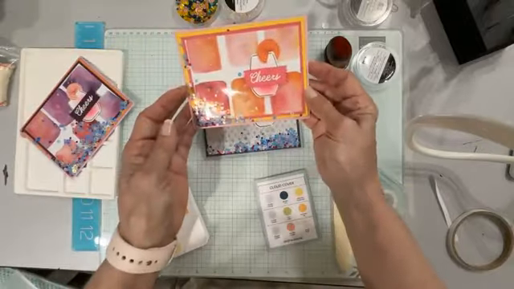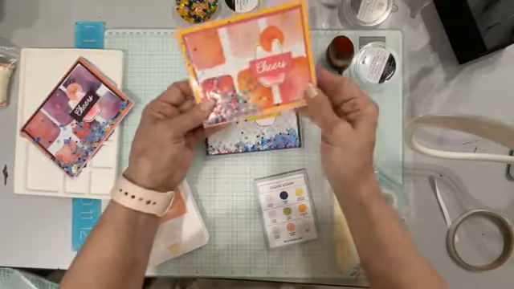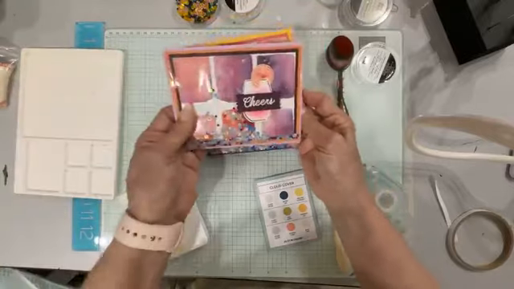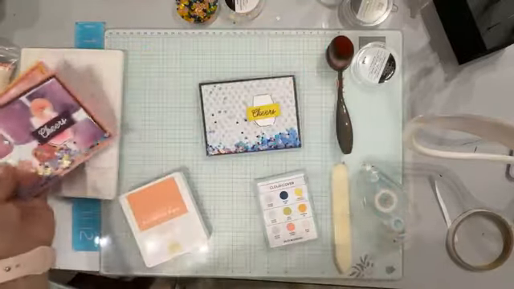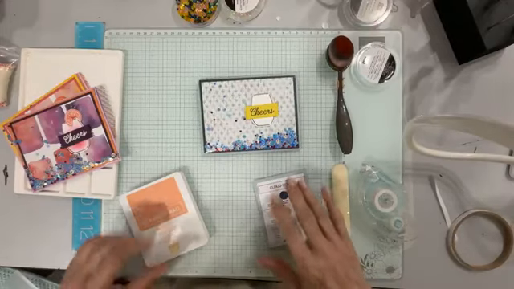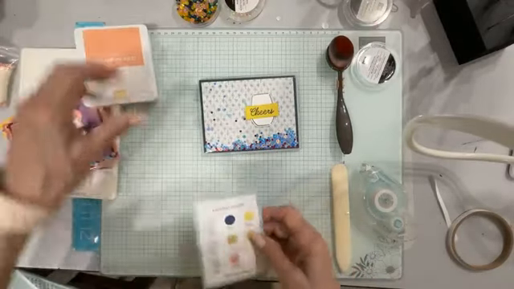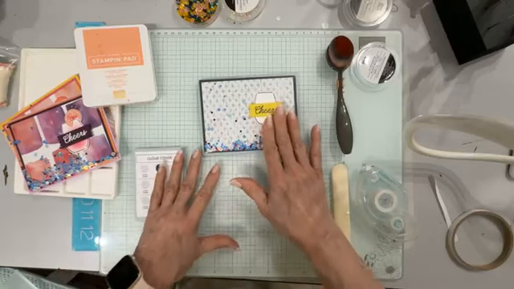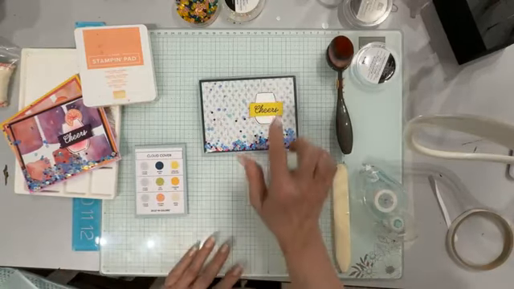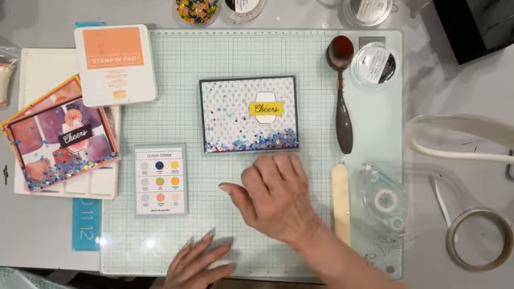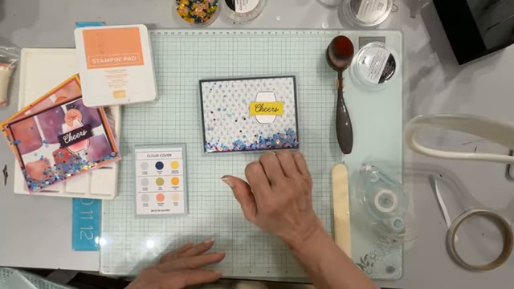I mean, I think this is pretty tailored, but these colors are definitely feminine, and my purples are definitely more feminine. So this is my attempt at a slightly more unisex card.